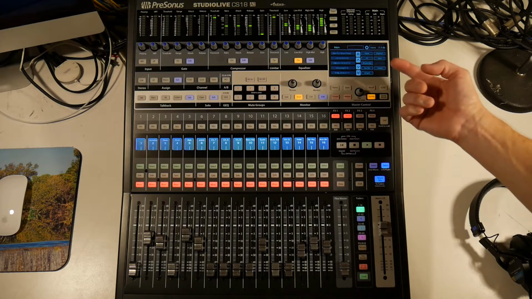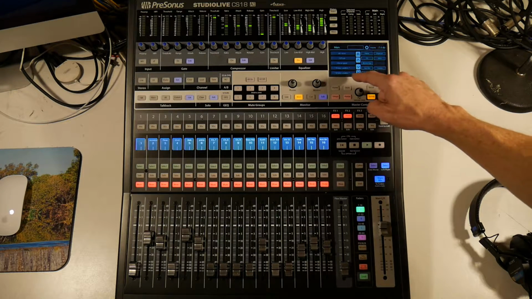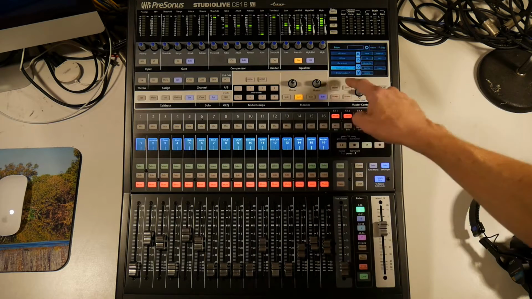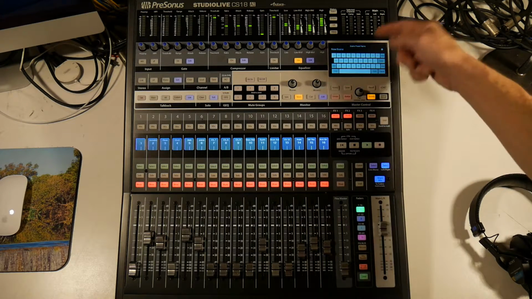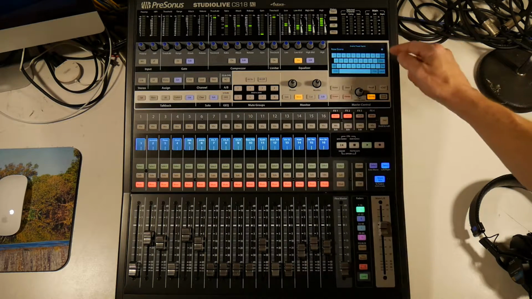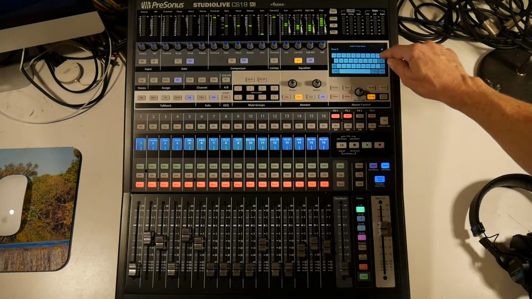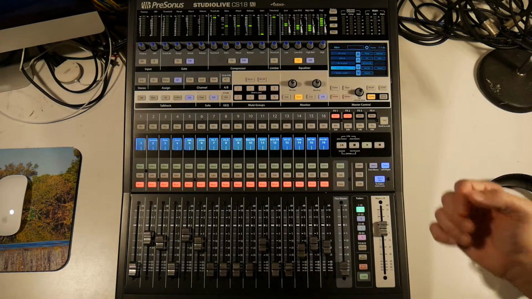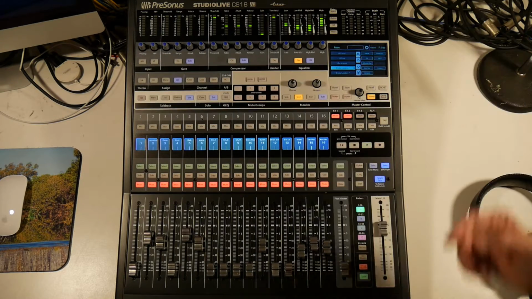Now, the normal thing that you would want to do is to come down here, pick an empty location, and then store in that, in which case you would type in a new name. You'd use the back button here and type in some new name. I'm going to hit Cancel because I really don't want to save this one. But those are the locations that you will be using.